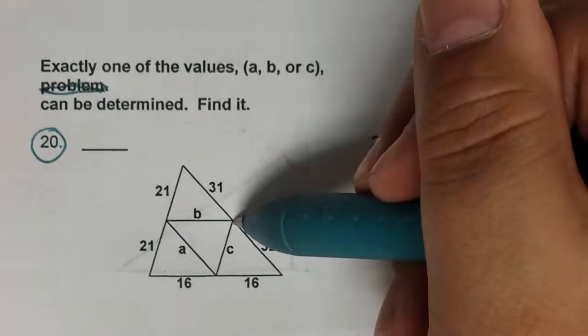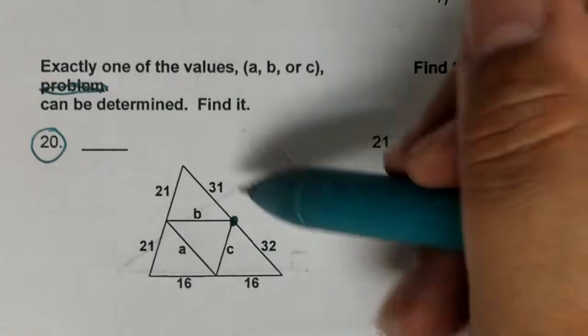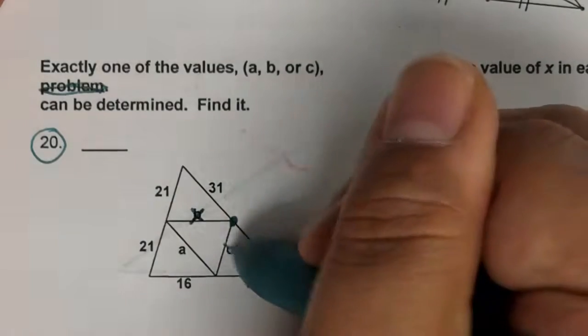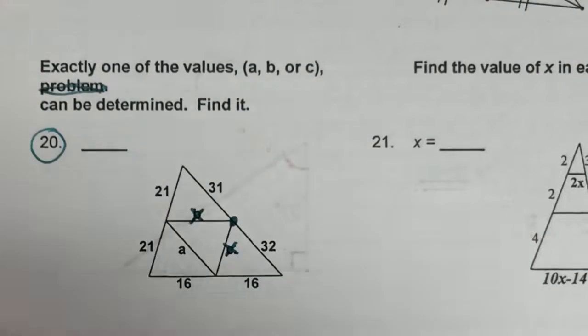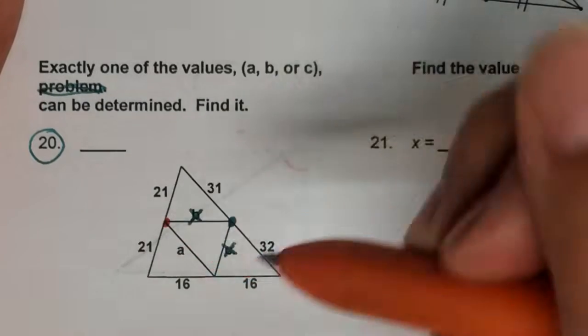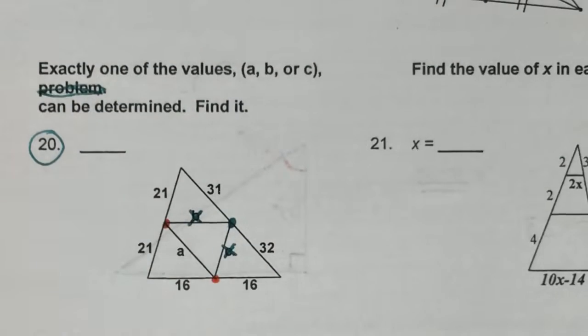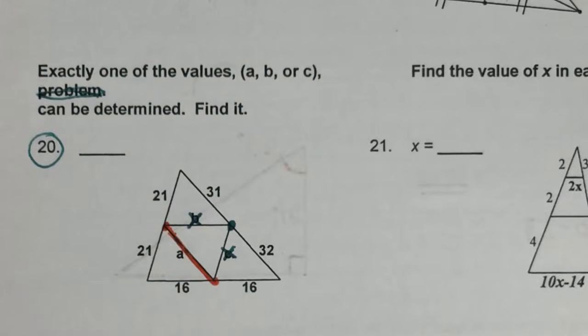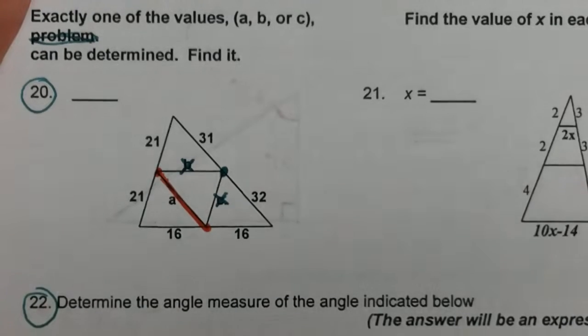31. Do y'all agree this being 31 and this being 32, that is not a midpoint? And because that is not a midpoint, B and C are not mid-segments because they're not the midpoints of both sides. Do you agree 21 and 21 and 16 and 16 are the midpoints? Yes. So A is a mid-segment. What is A the mid-segment of? Everybody look up at my board. What is A the mid-segment of? If you don't know, turn your paper. Here's my mid-segment. What does that go with?